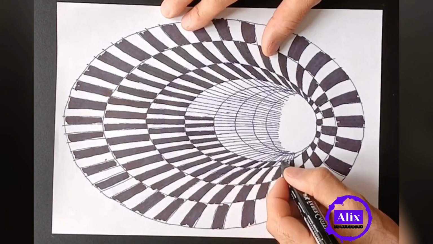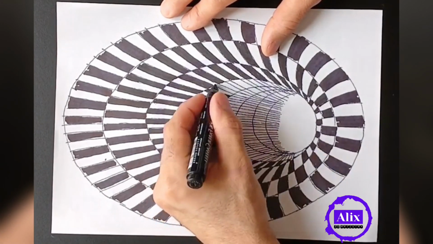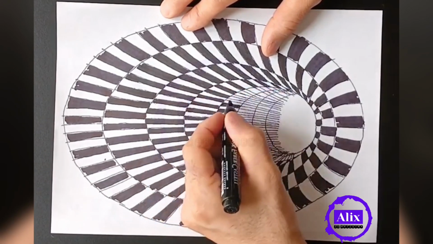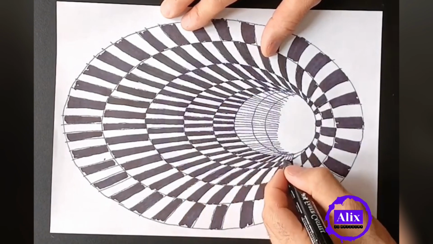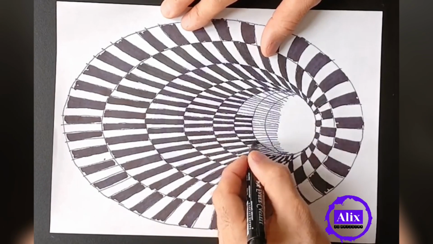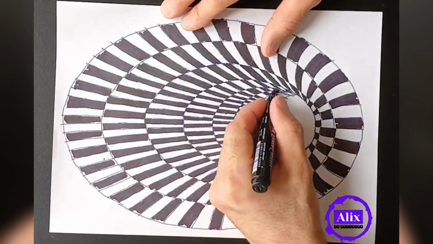4. Add depth and detail. To complete the 3D effect, enhance the look by adding shadow and appropriate lighting. You can draw diagonal lines or use shading to highlight details and give the oval the desired depth.